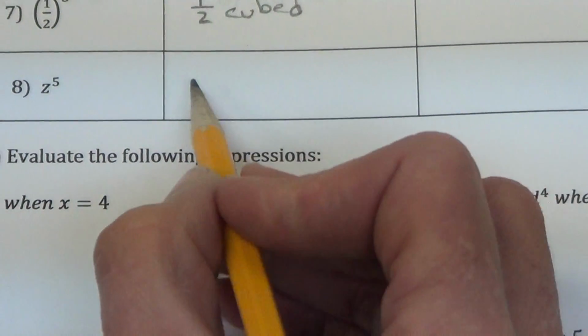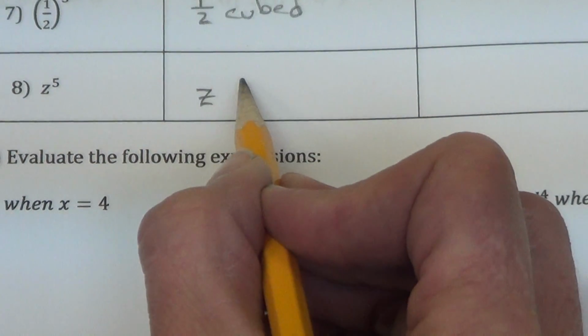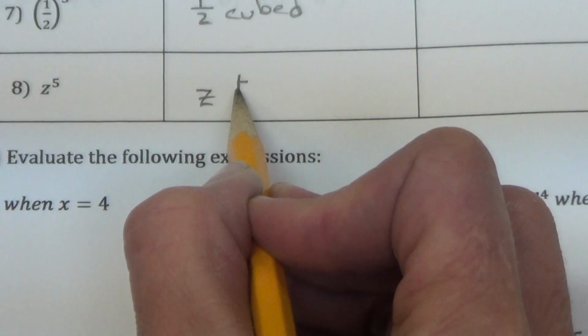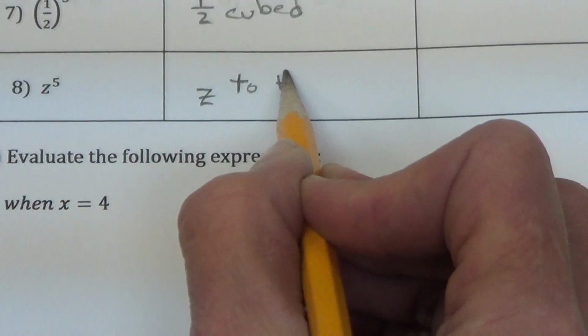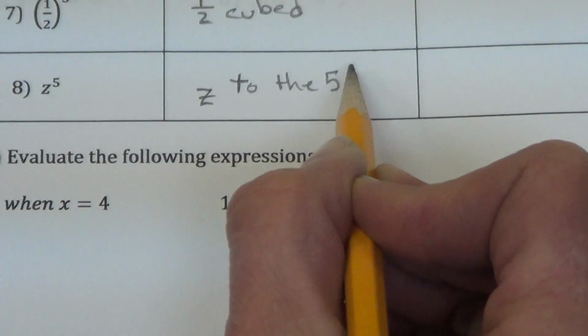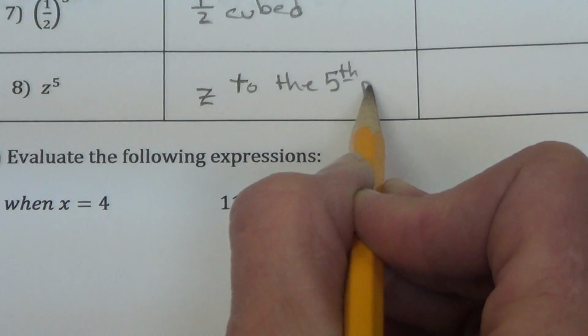Z to the 5th power is simply Z to the 5th power.